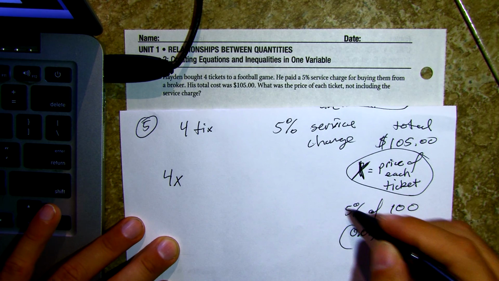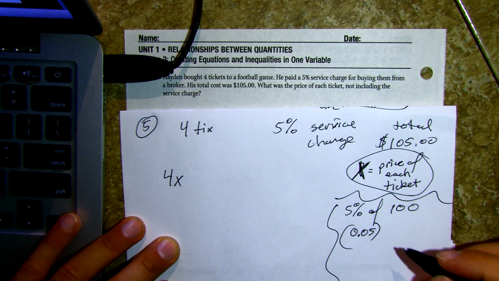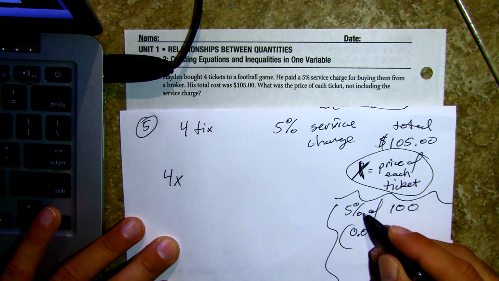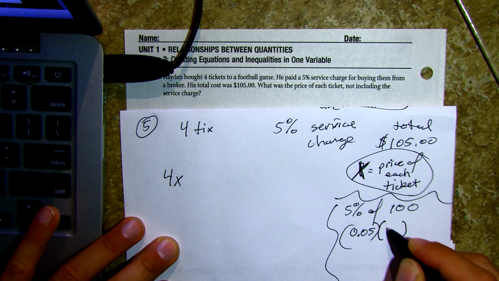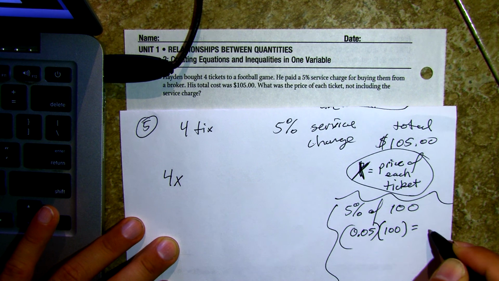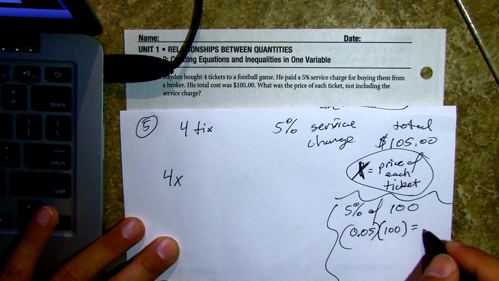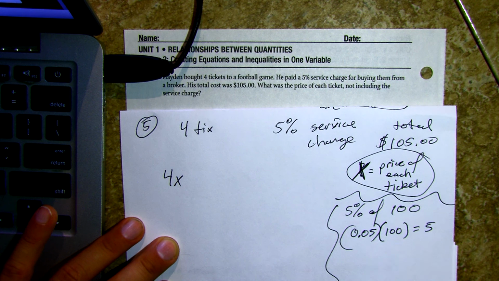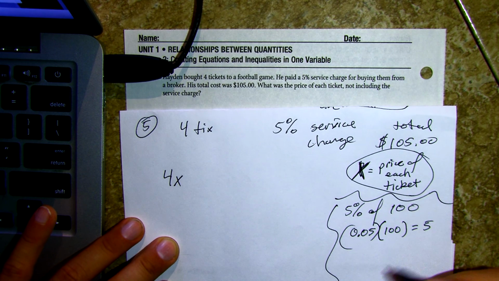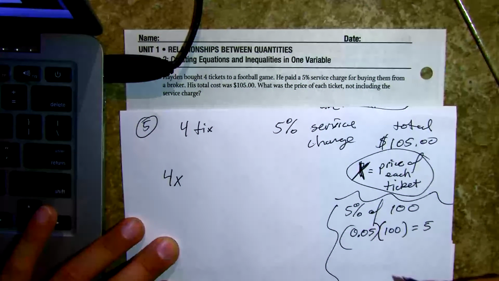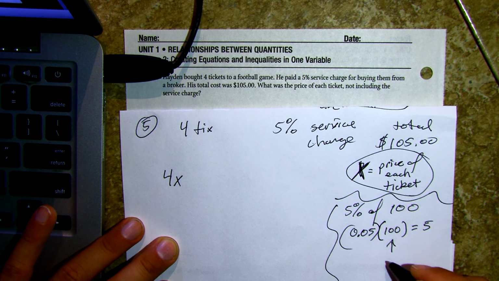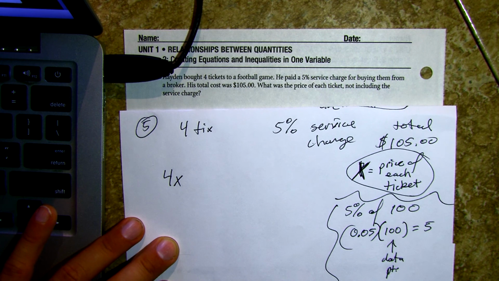5% of 100, I wrote it as 0.05 times 100. How about 5% of the 4 tickets? How are we going to write that down? So we know that this is 5%. And what am I going to multiply that by? This is going to be the service charge. What do we think? Nice, nice. Okay, Cadence got it. We're going to multiply by 4x.